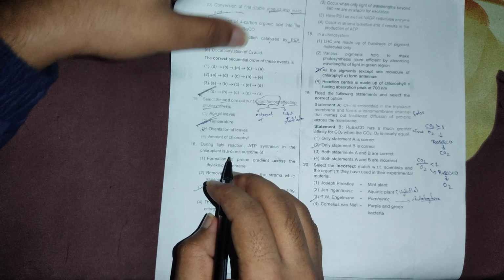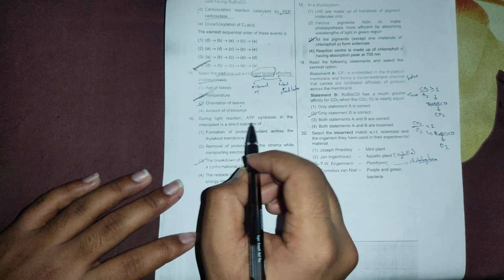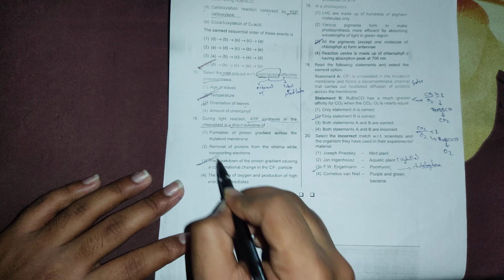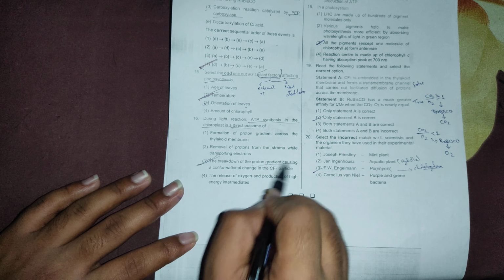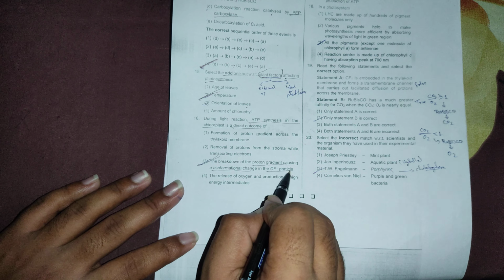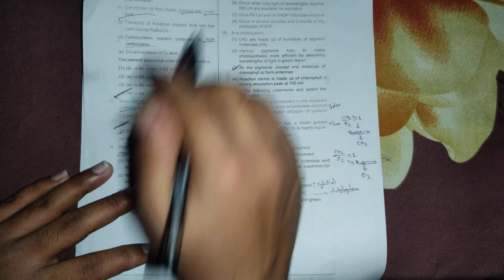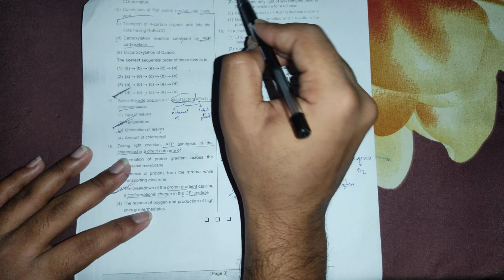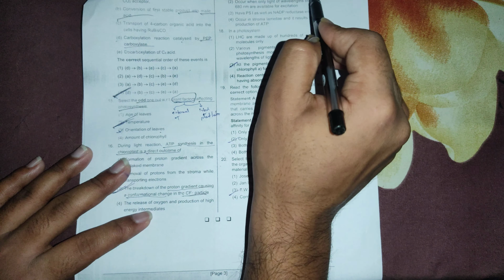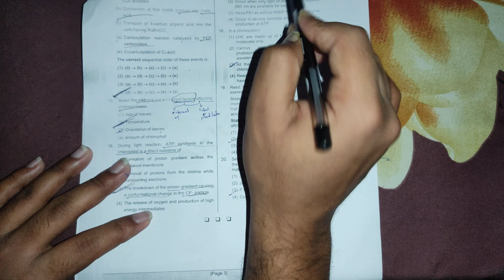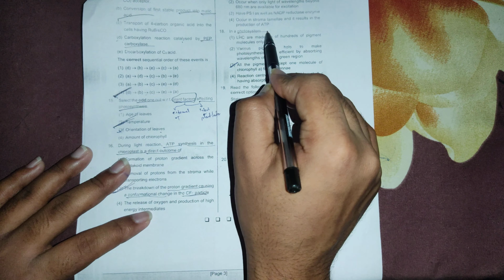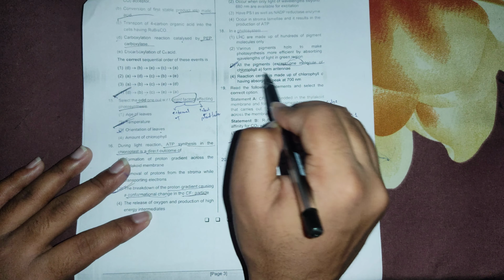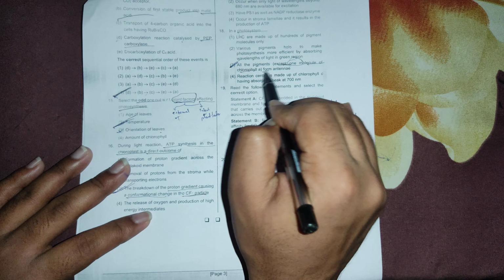During the light reaction, ATP synthesized in a chloroplast directly results from the breakdown of the proton gradient causing a conformational change in CF particles. Question number 70. Cyclic phosphorylation does not require an external electron donor for its continuity. In a photosystem, all the pigments except one molecule of chlorophyll A form antenna.